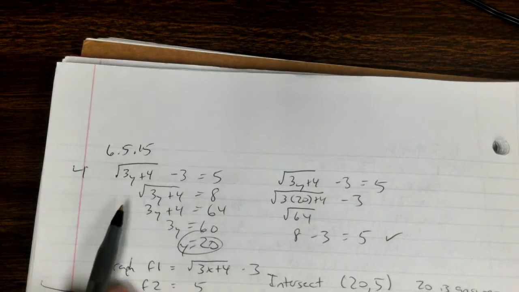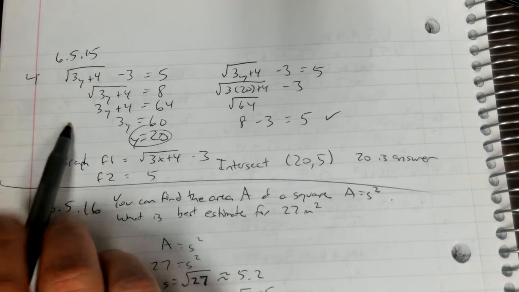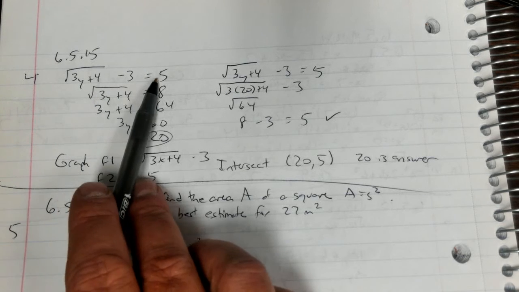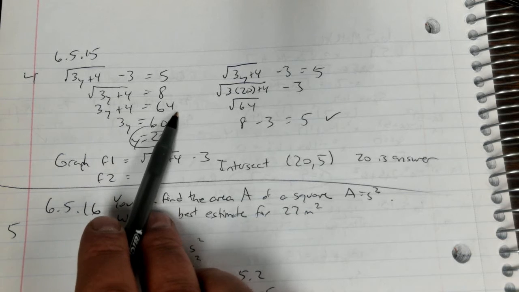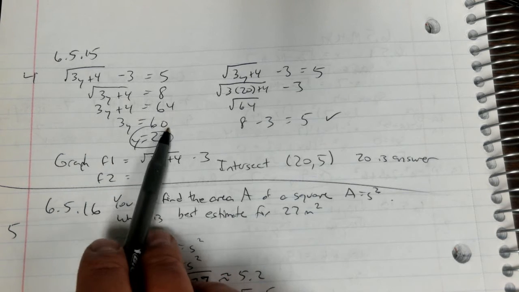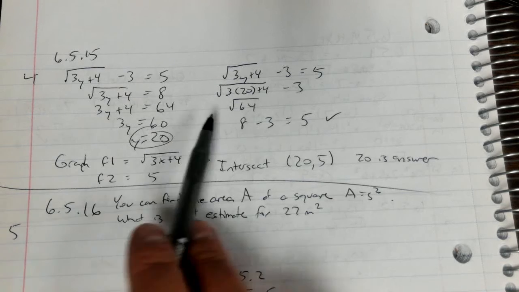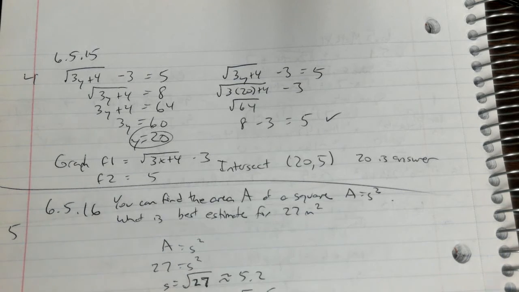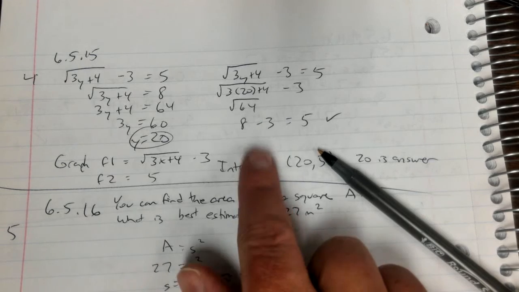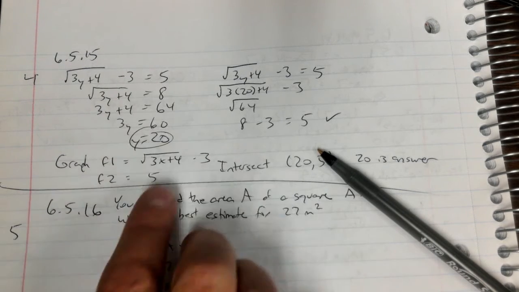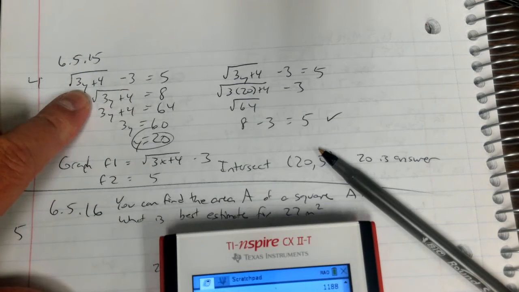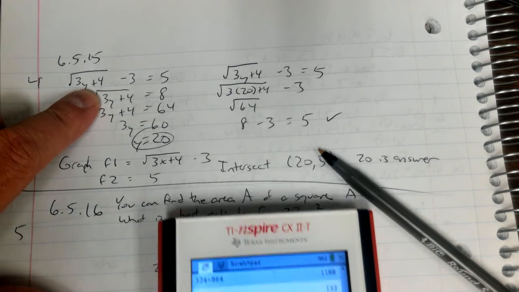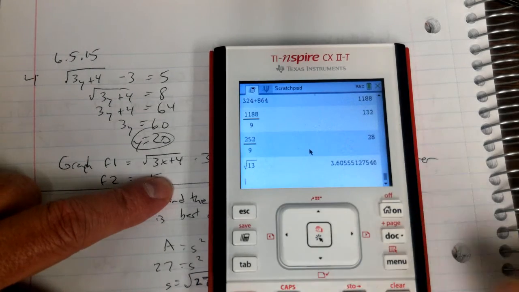Okay, so on this one we have the square root of 3y plus 4 minus 3 equal 5. You add 3 to get 8, square both to get 64. 64 minus 4 is 60, divide by 3 is 20, and there's the check, which worked. Okay, so let me show you all on this one. Since it's a little bit easier, you can graph it. And you could do this on all of them as long as you use the right variable. Now here it says 3y plus 4, but I need to say 3x.